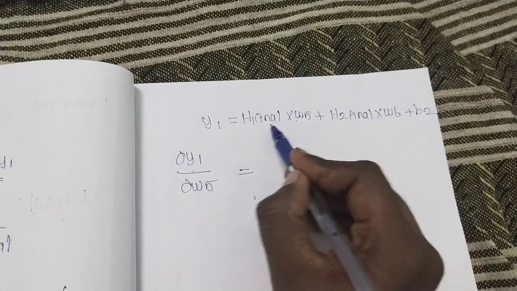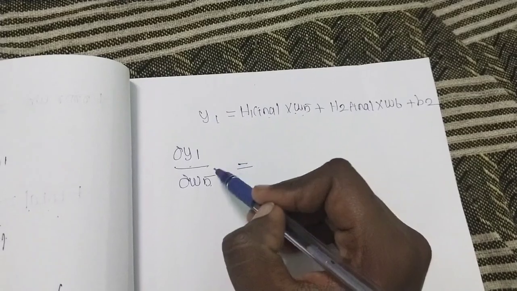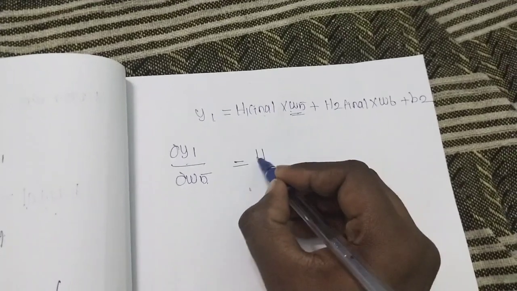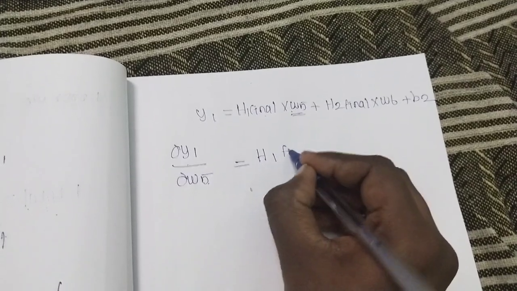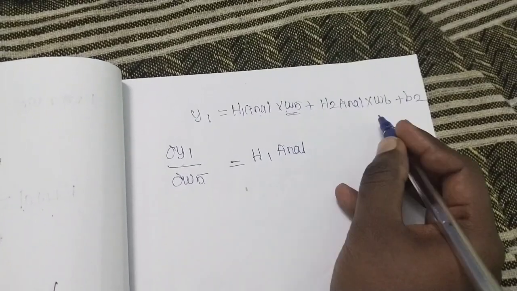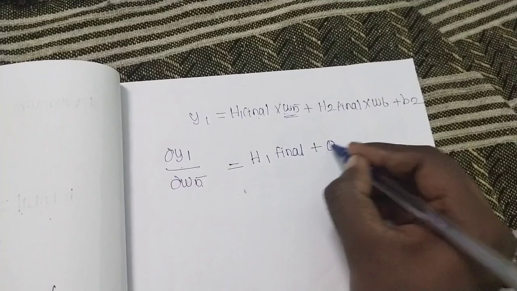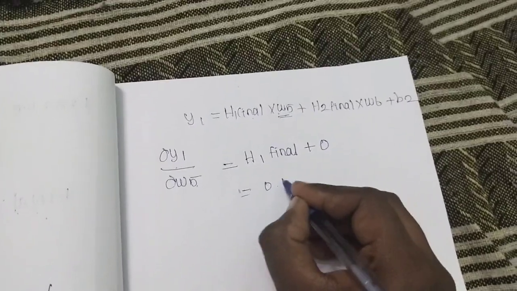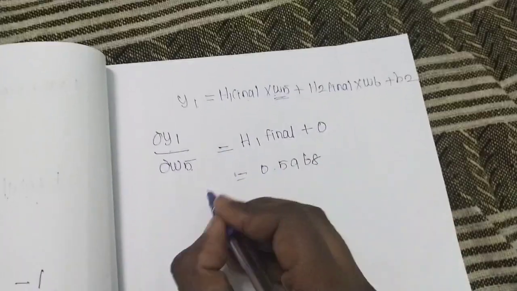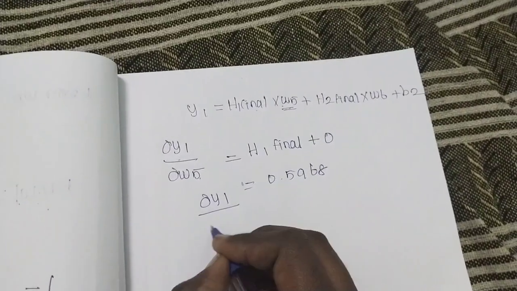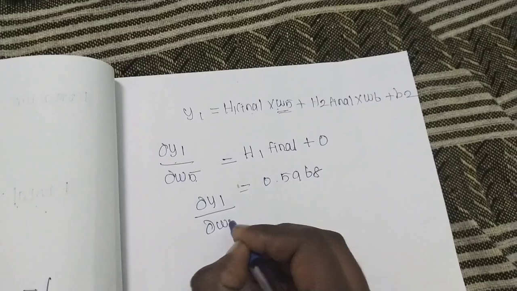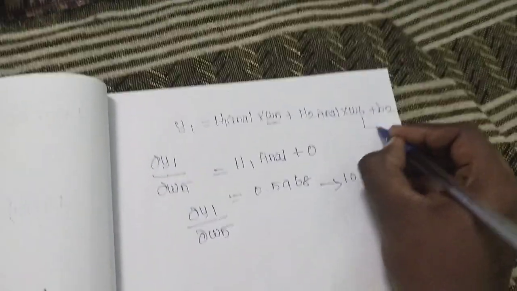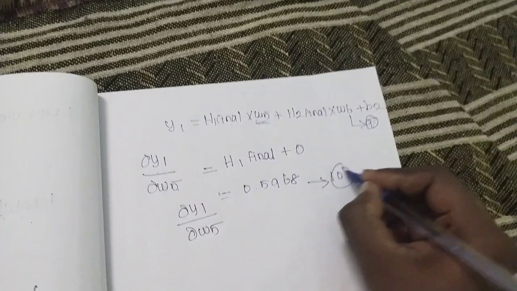This equation has w5 with coefficient h1 final, so you get h1 final and the remaining terms become 0. Substitute the value for h1 final, 0.5968. So this is the value for dou y1 divided by dou w5. I think this is 9 and this is equation number 10.